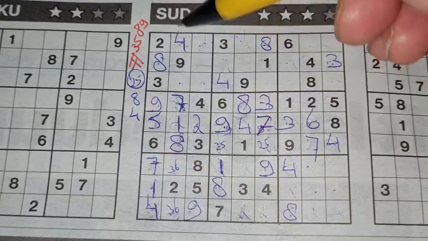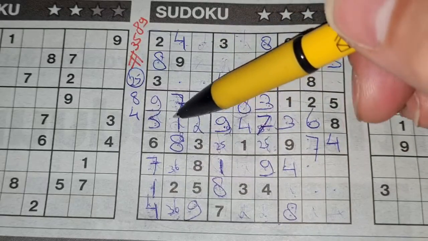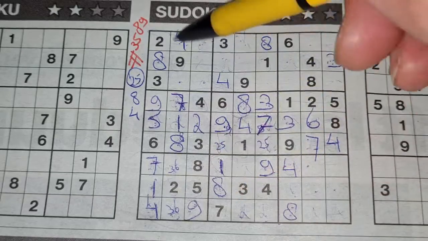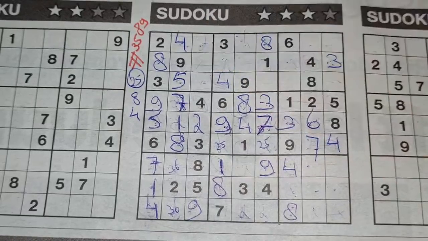Alright. One box left in the second column. For the numbers, 1, the 2, the 3, the 4, the 5 is missing. Yes, 5 is missing.